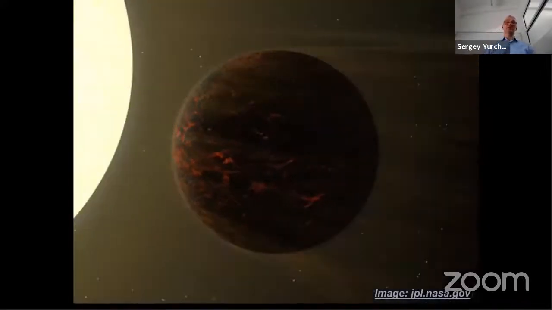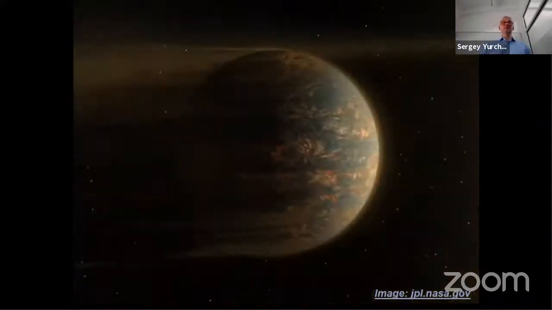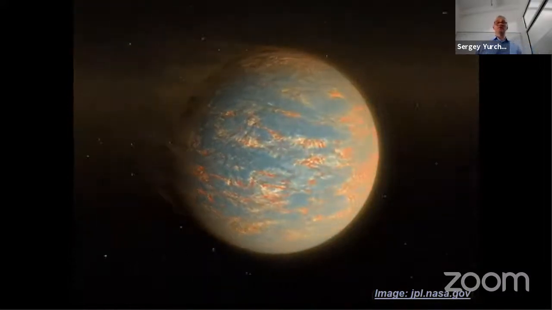So this is cool. Just based on the transit curve, you can already obtain information on the properties of the atmosphere of the planet. Okay, I'm a spectroscopist.